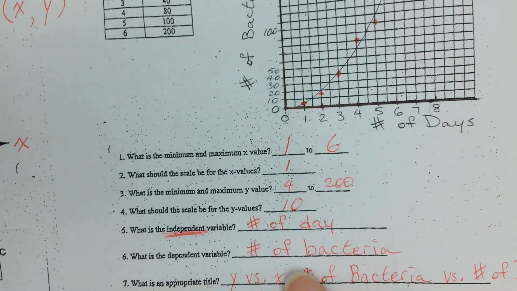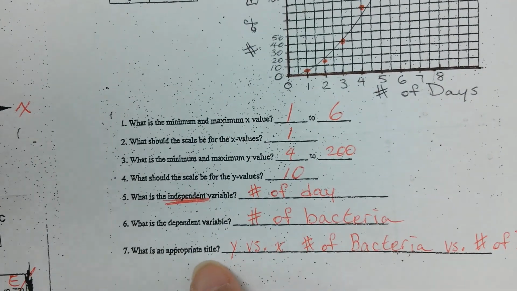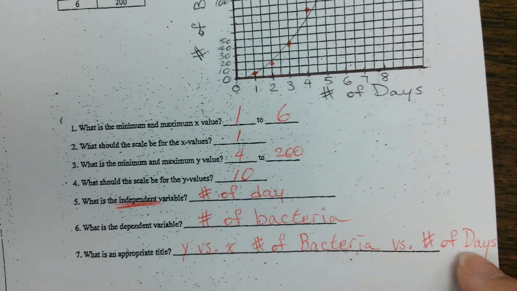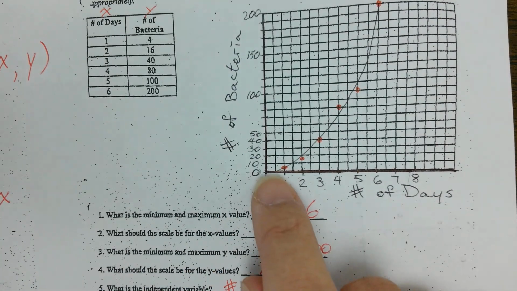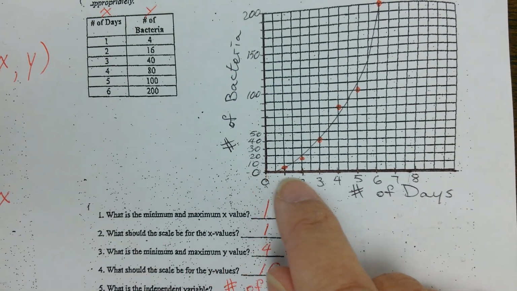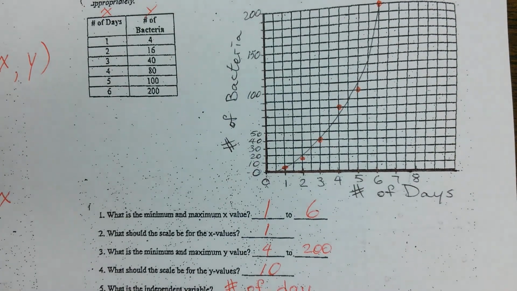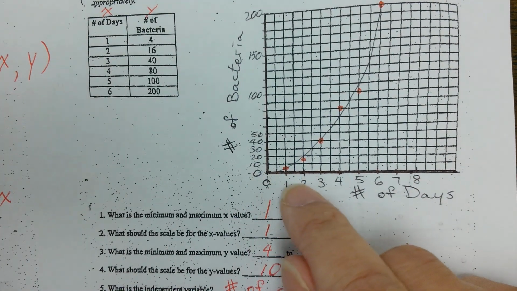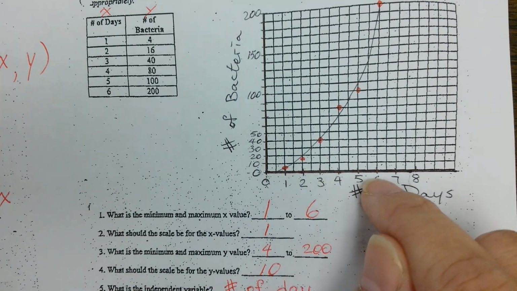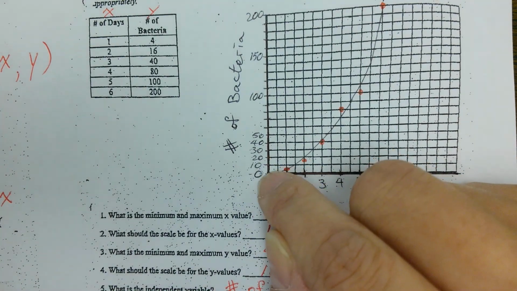Okay. And a good title that you can always do is y versus x, number of bacteria versus number of days. So you can see here, number of days, I'm going up by ones, but I can still skip every 2 squares. Okay? Be consistent with the number of squares you skip for every number.